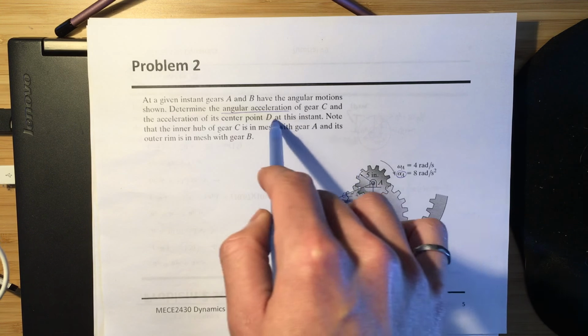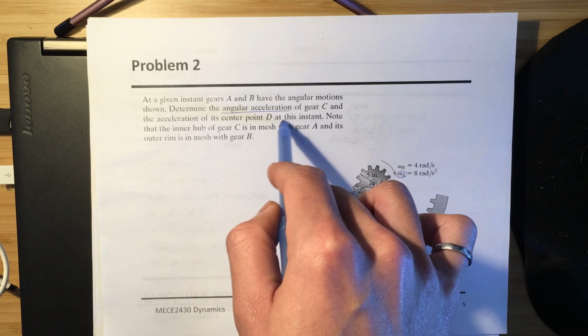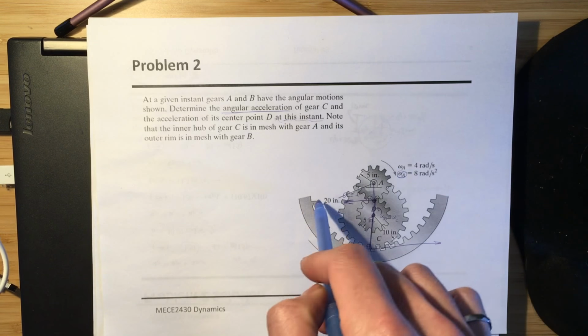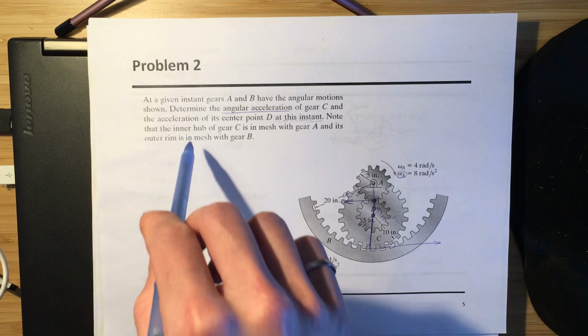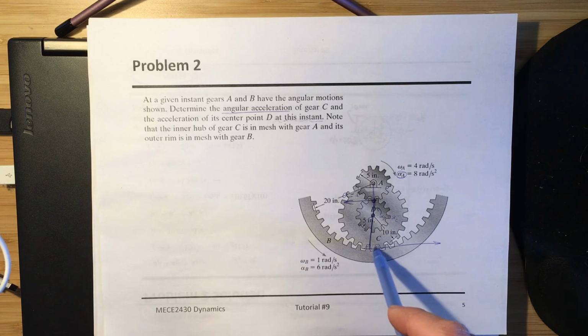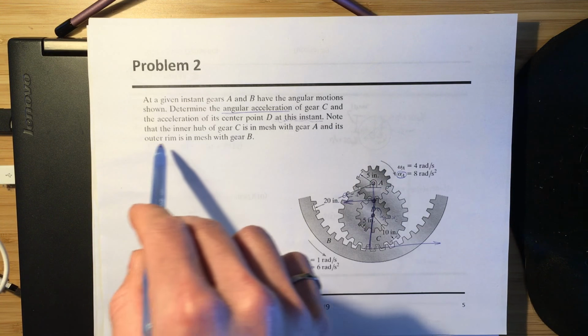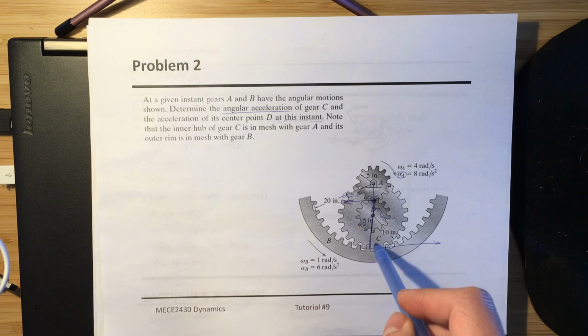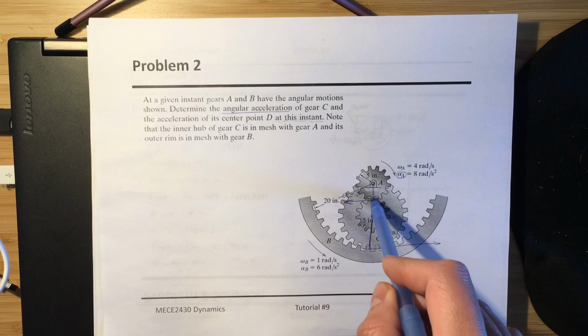At this instant, you can use the instantaneous center again because you notice the phrase at this instant. Note that the inner hub of gear C is in mesh with gear A, and its outer rim is in mesh with gear B. Outer rim is here, inner rim is here, right?